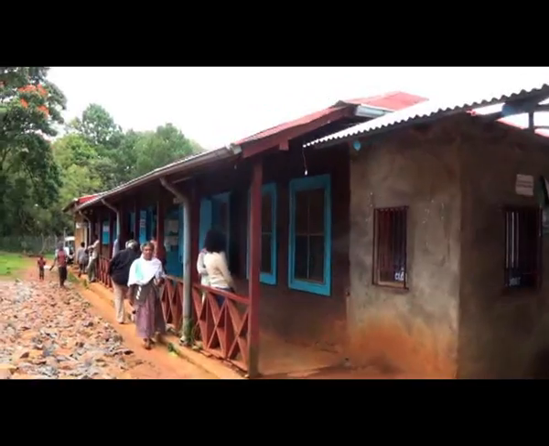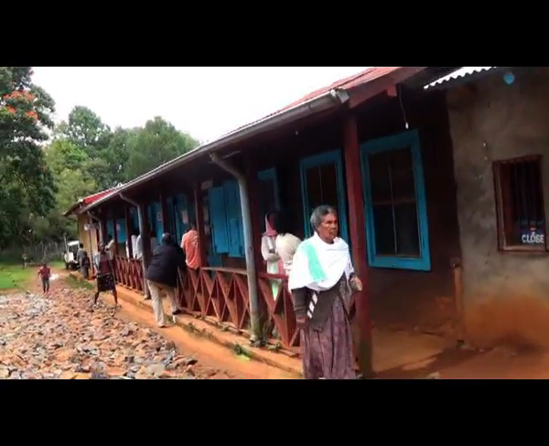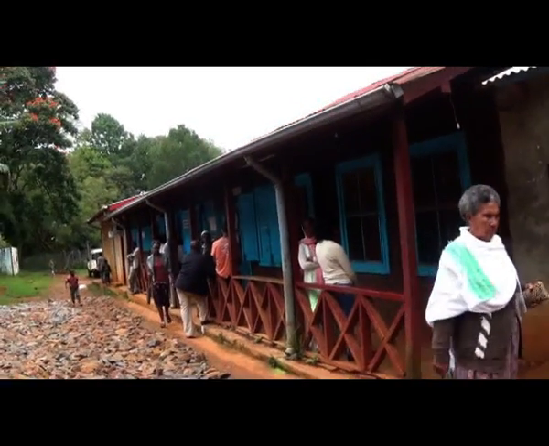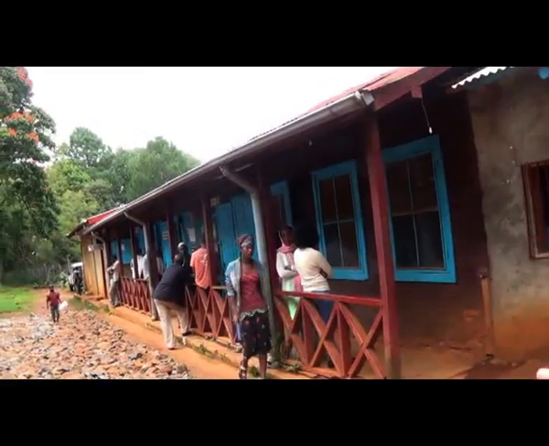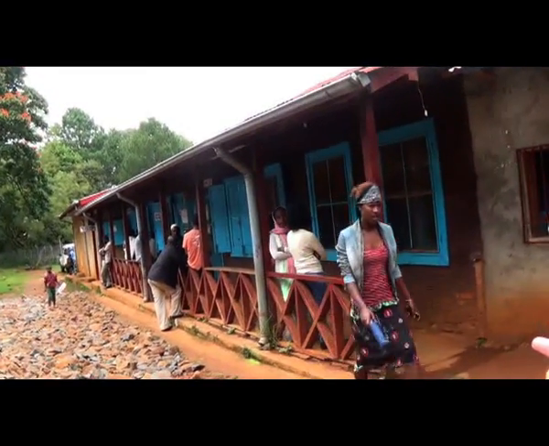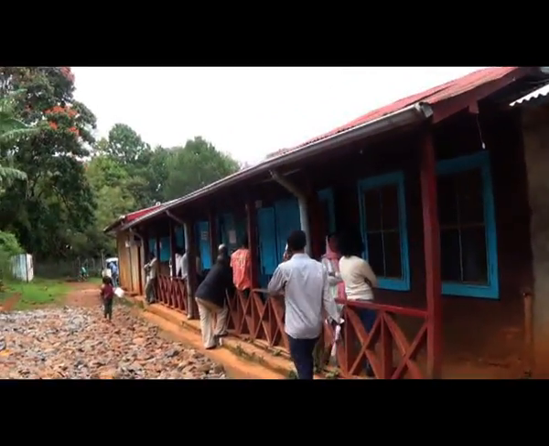And so the patients are cramped in when they are waiting for their turn to be seen by the doctor. And it has no toilet facilities for patients and for staff as well. So this is really an old building.